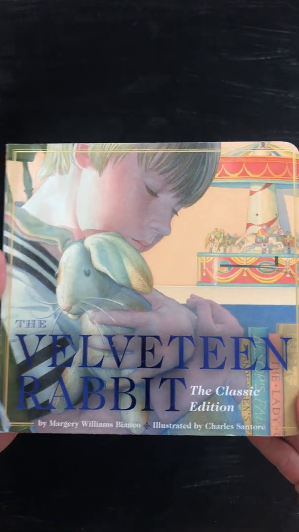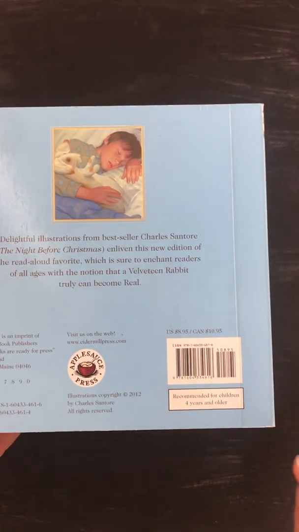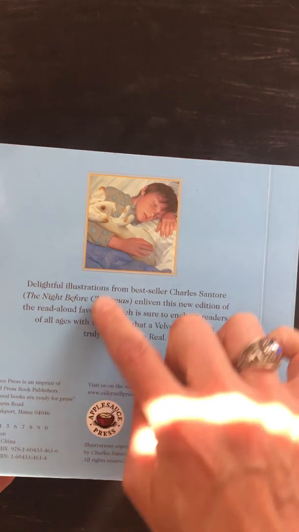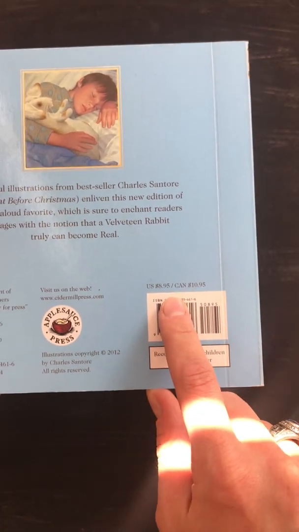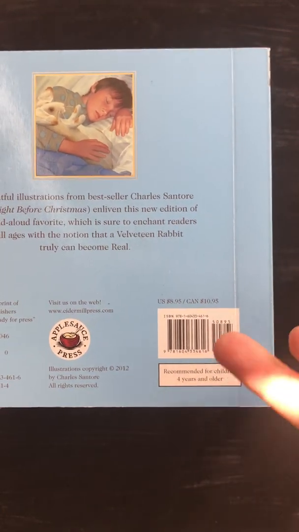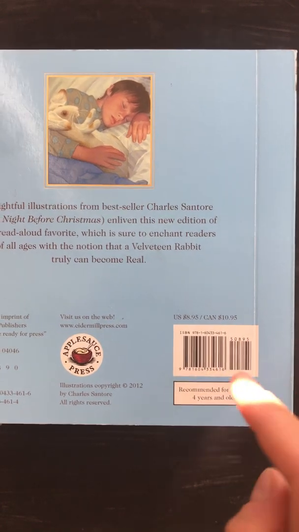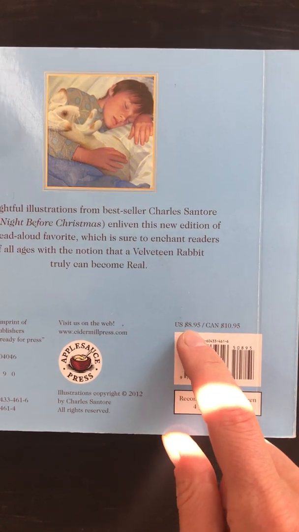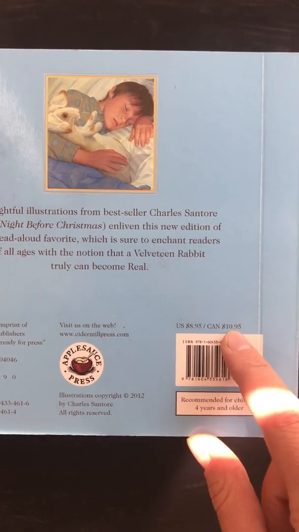Then costs. What might the cost of a book like this be? If I take a look at the back cover, I might find the cost of my book here. I'm seeing a barcode, which reminds me that this is a product which should be sold. And also I'm seeing that it costs $8.95 or Canadian dollars.